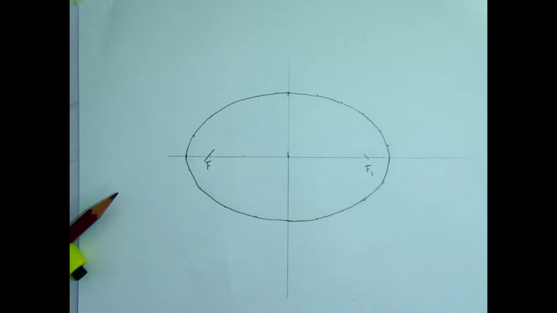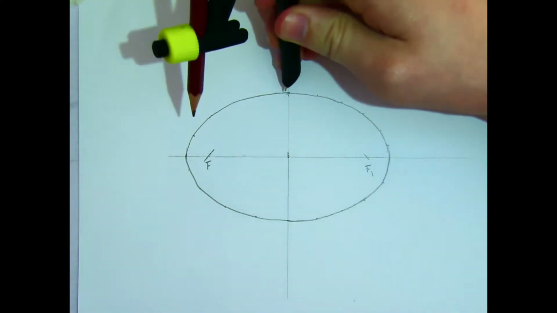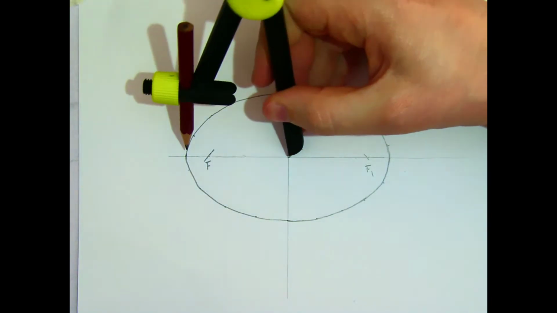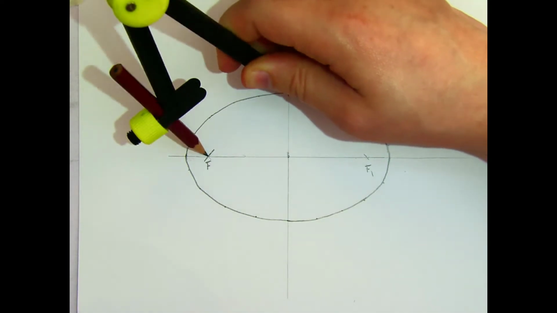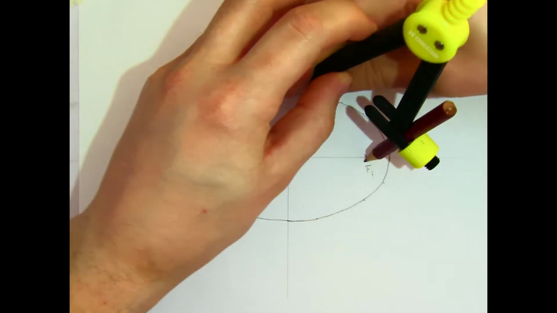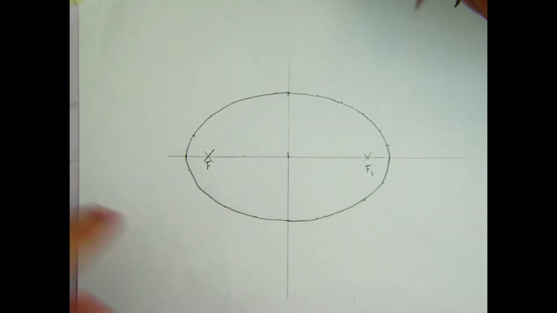So we're using that piece of information, setting our compass to the length of the major axis, putting the point onto the end of the minor axis, and swinging an arc, and it'll cut our major axis in two places, here and here, giving us our two focal points.